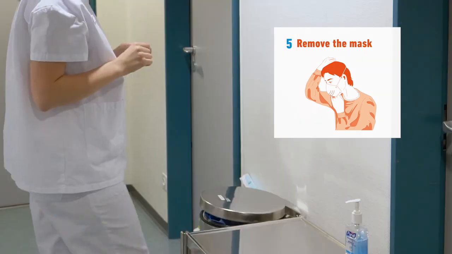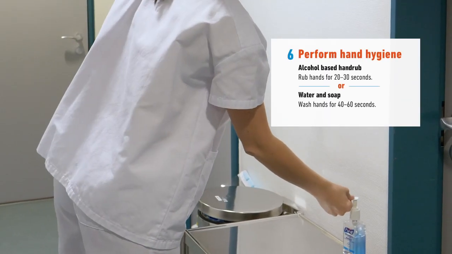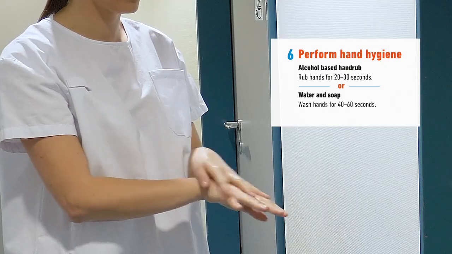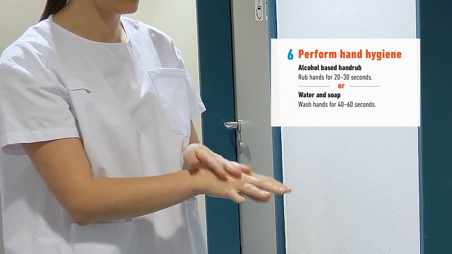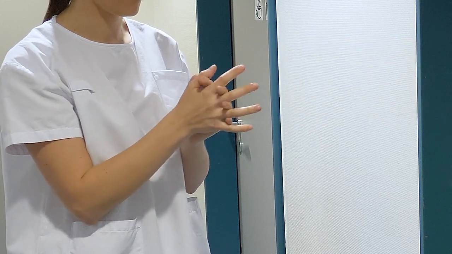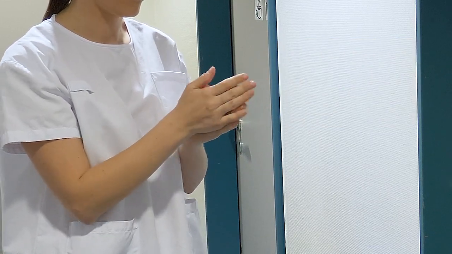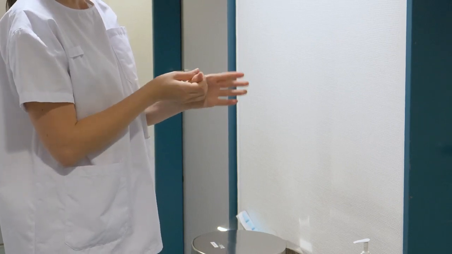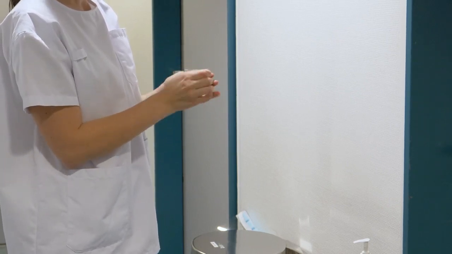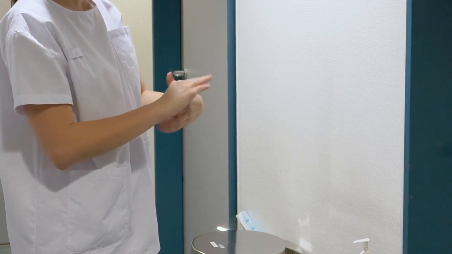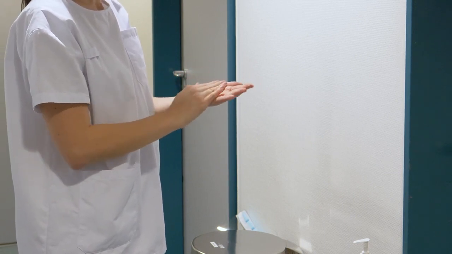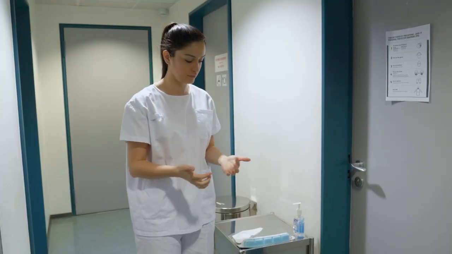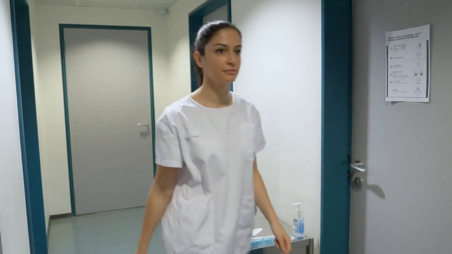Avoid touching the mask. Now, as a final step, perform your final hand hygiene with alcohol-based hand rub or with soap and water if they are visibly soiled. Now you are ready to return to the rest of the healthcare environment with clean hands.